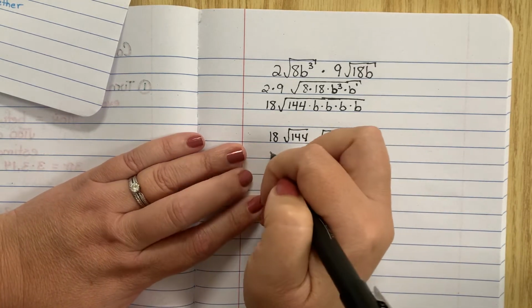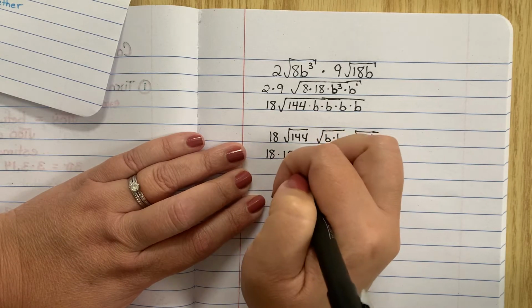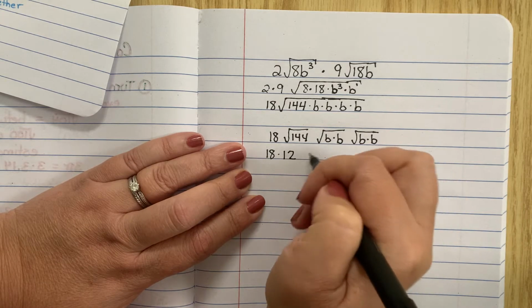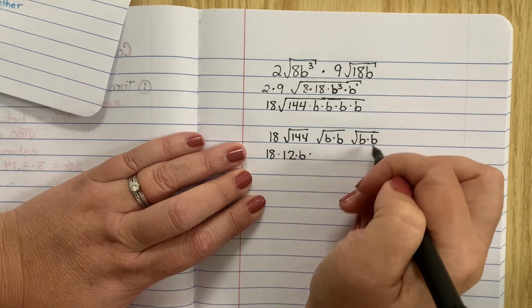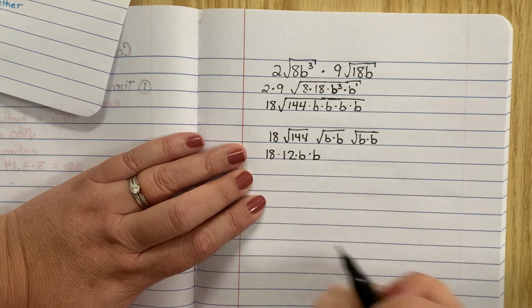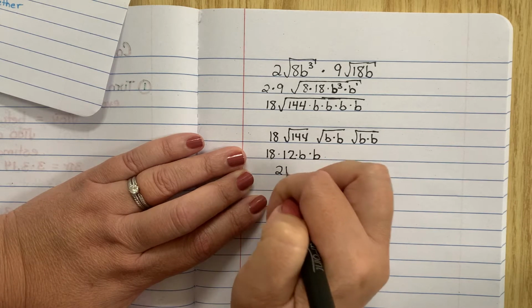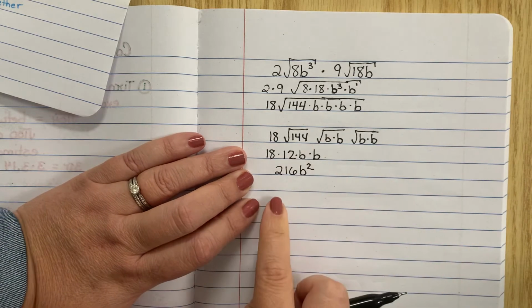So now we still have 18. Square root of 144 is 12. Square root of b and b, or b squared, is b. And the square root of b and b is another b. And then 18 times 12 is 216. And this b times b would be b squared.